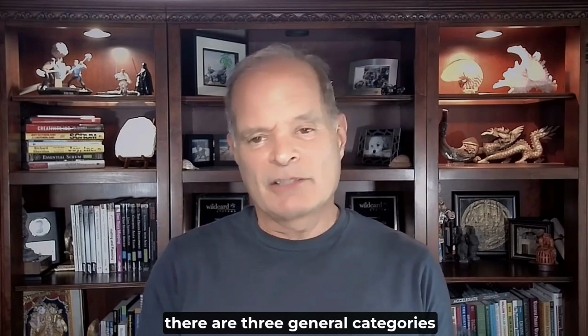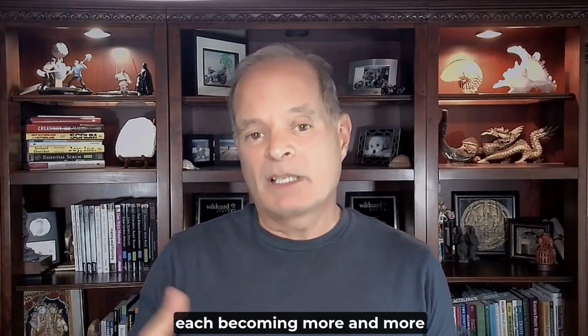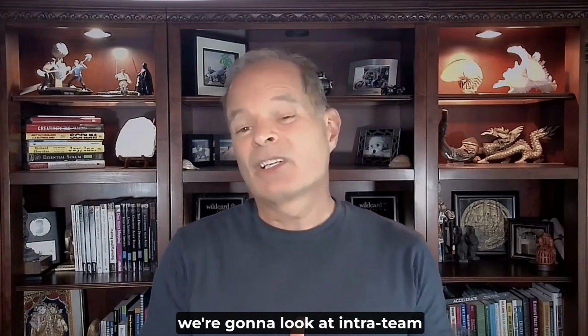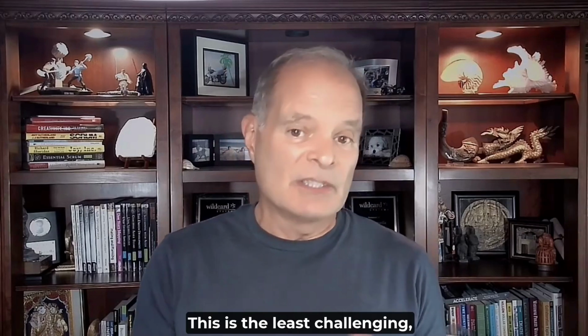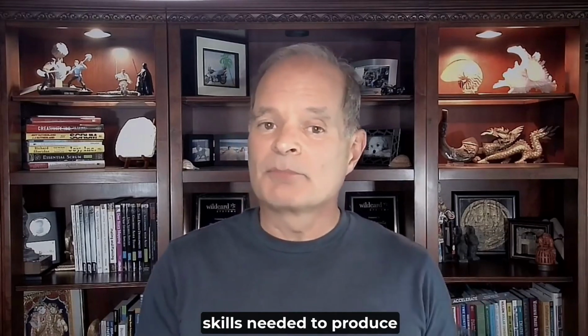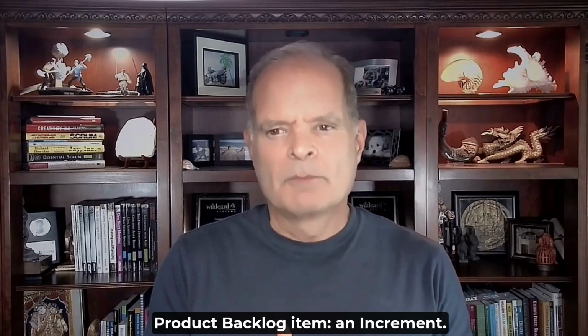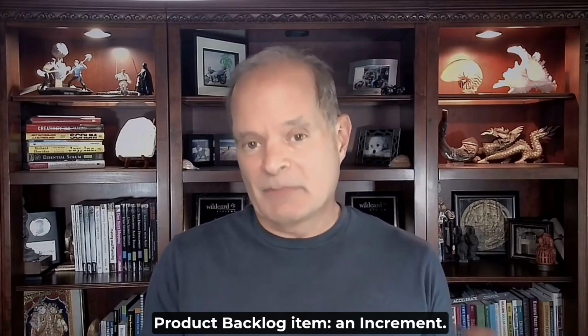Well, there are three general categories of dependencies that a Scrum team will encounter, each becoming more and more challenging. For this first session, we're going to look at intra-team dependencies. This is the least challenging, where a single team has all the skills needed to produce a completed product backlog item, meeting the definition of done, an increment.